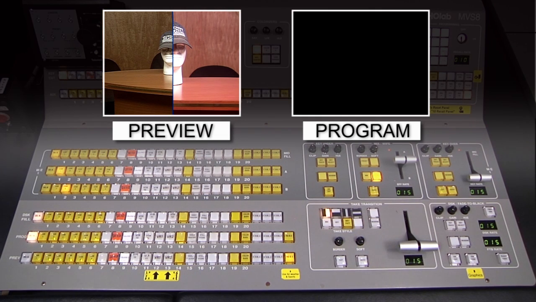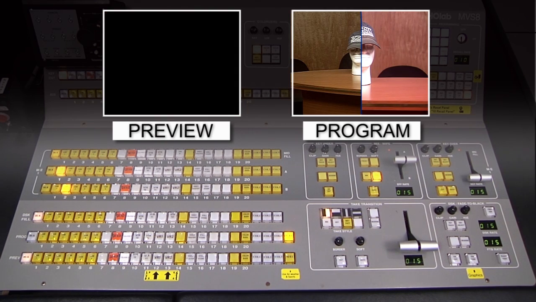To actually put it out over the air, since I do have the Mix Effects bus on my preview monitor, I can simply press the cut key and it will put the effect on the air. So again, the value of that is that it allowed us to basically set up the effect before we actually put it out on the air.